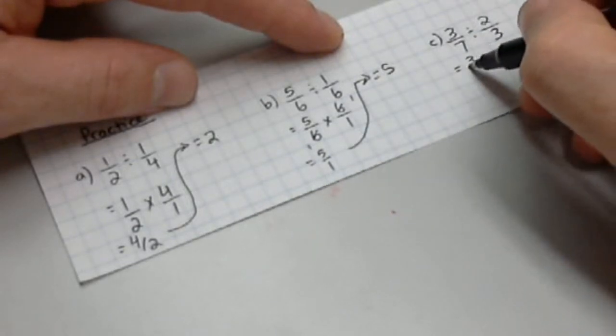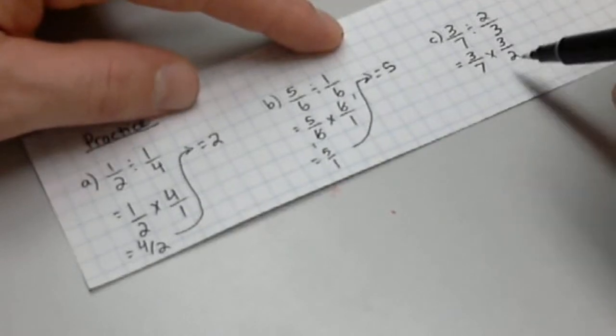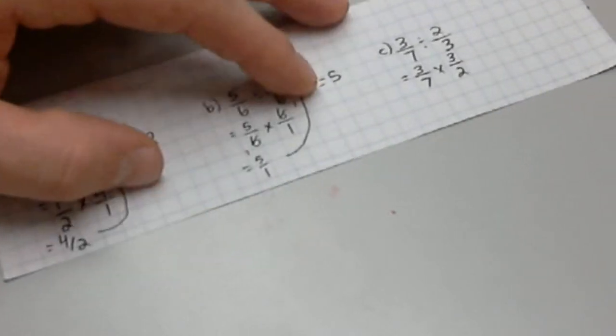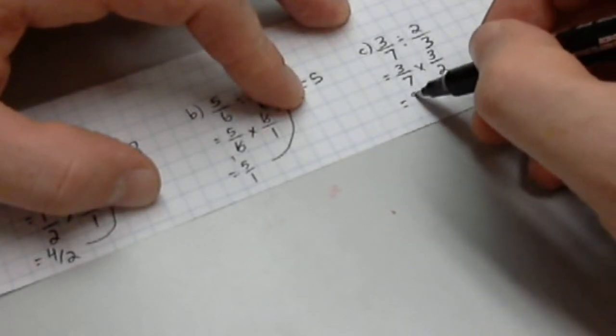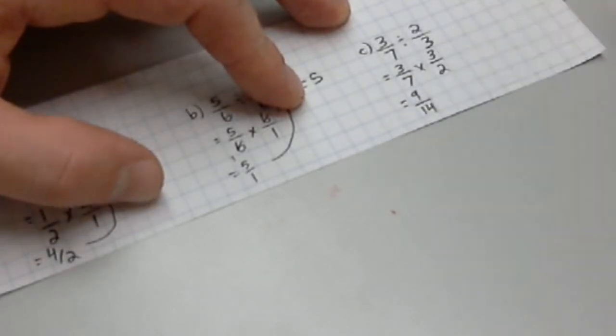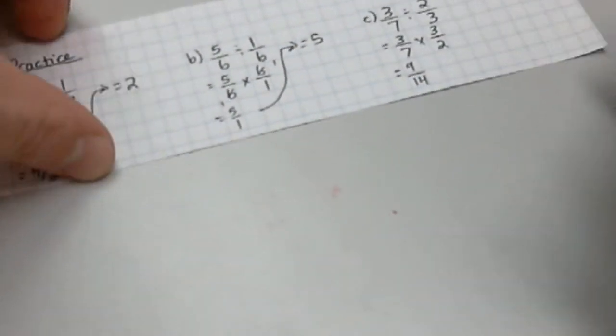Over here, this one stays the same and becomes multiplication by 3/2. There are no common factors for cross canceling that we can do. 3 times 3 is 9, 7 times 2 is 14. That's actually already in simplest form. Okay, so that is using the reciprocal method.